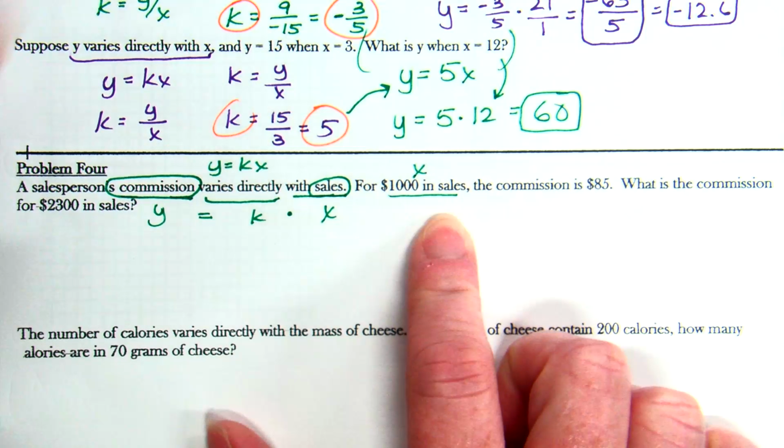So commission, we talked about. Were we just given an X and a Y value? Yes. And once you have an X and Y value, what can we use those to find? Your K value, right?